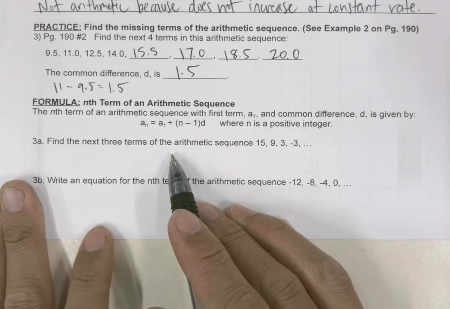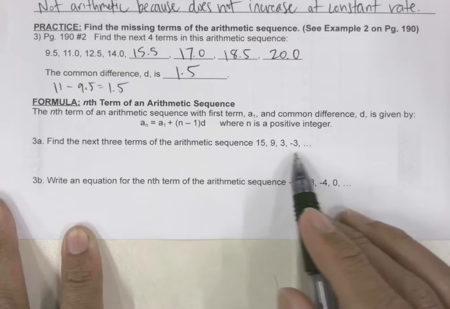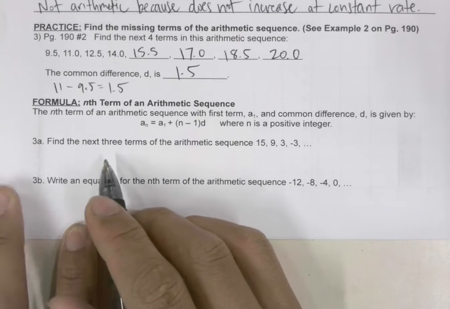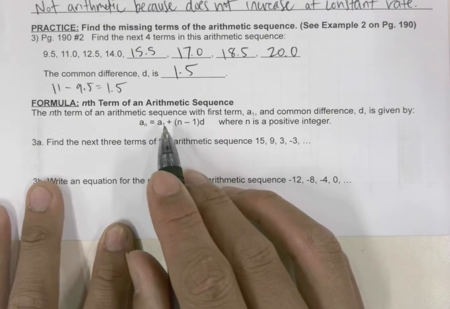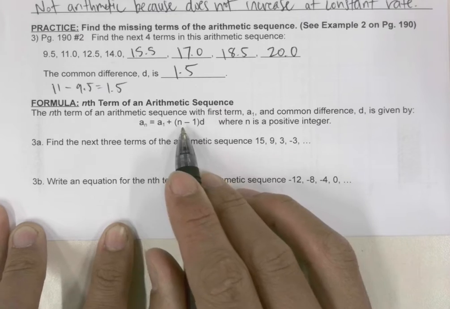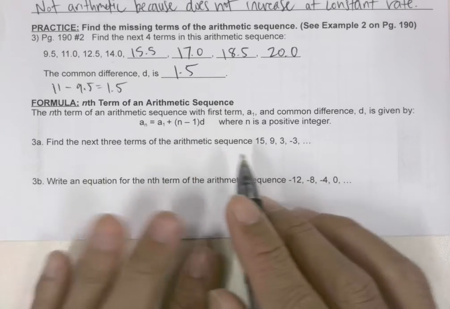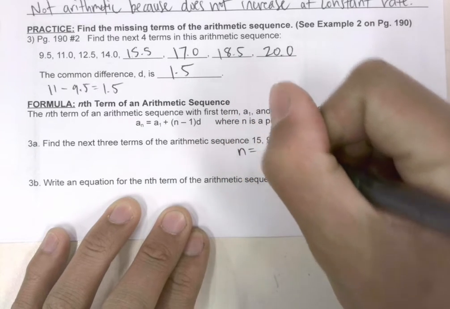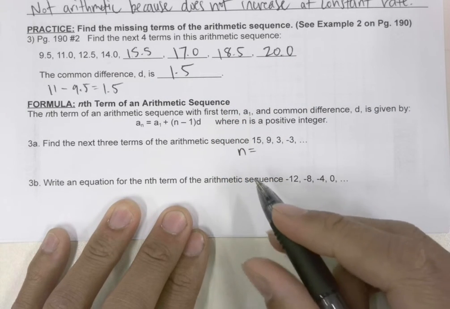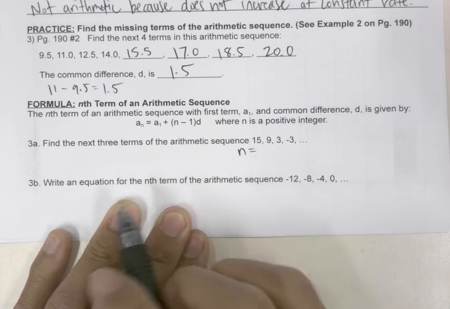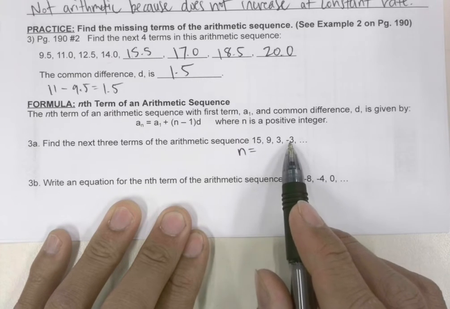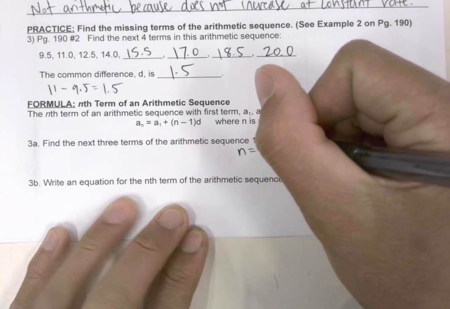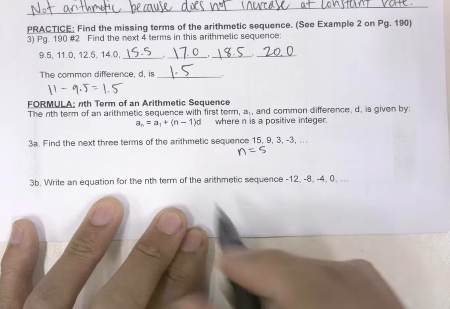Find the next 3 terms in the arithmetic sequence, and this is the sequence here. The first step to solving this is to identify a sub 1, n, and d. So let me go ahead and do that over here. n is going to be equal to, 1, 2, 3, 4, 5. We want the 5th term. So n is equal to 5.